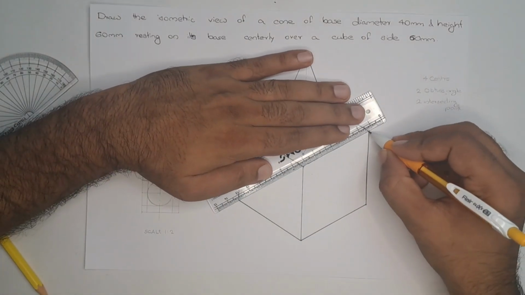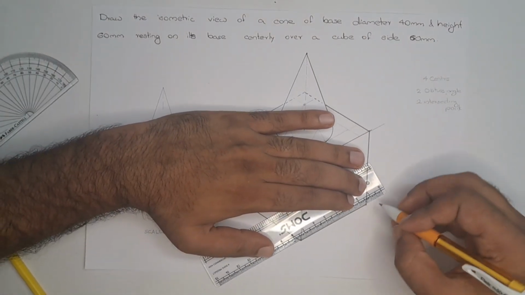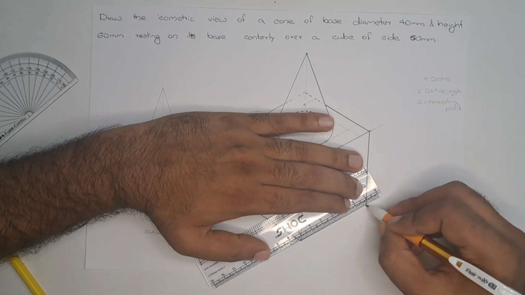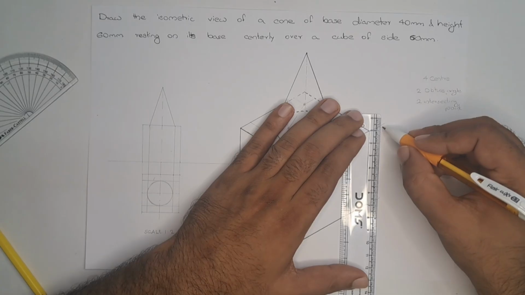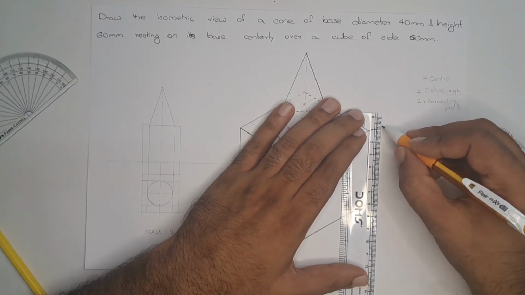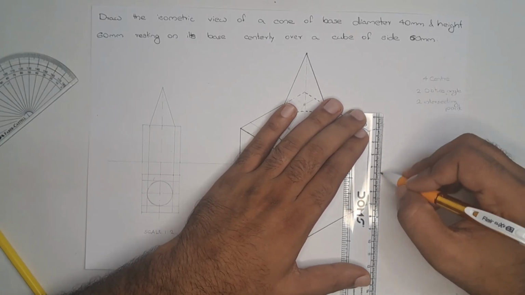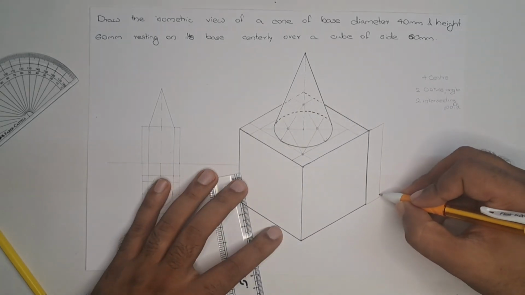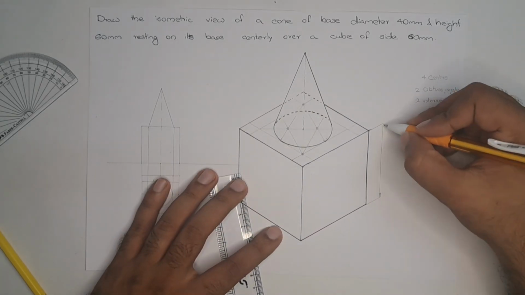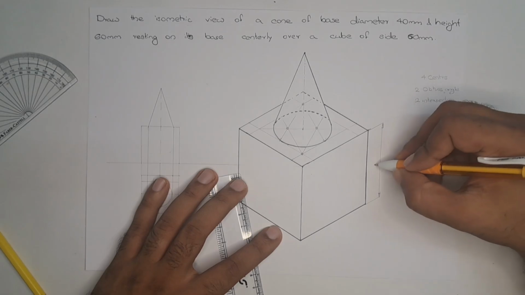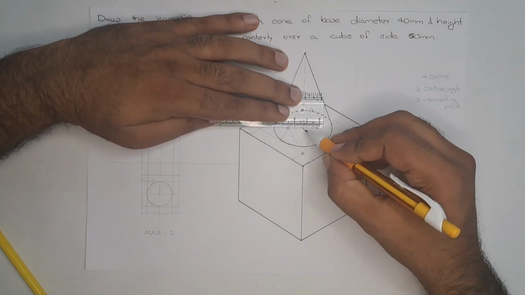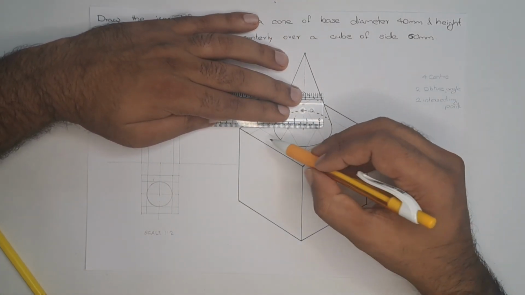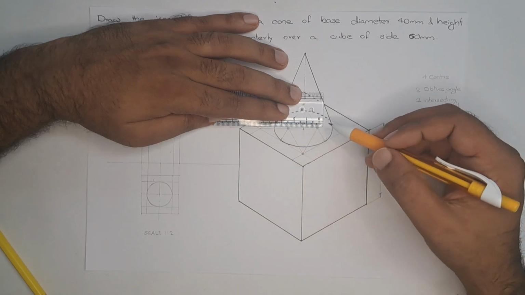Now it's time to do the dimensioning. Here the given dimension is 60 mm. The height of the cone is also 60 mm.